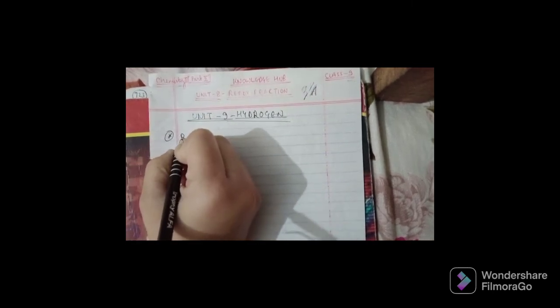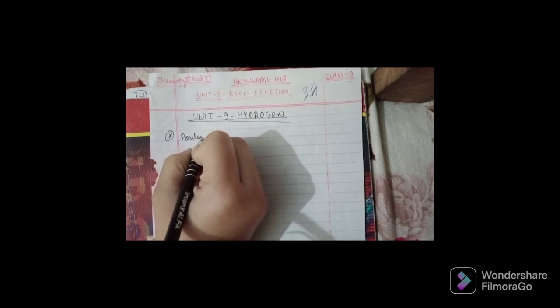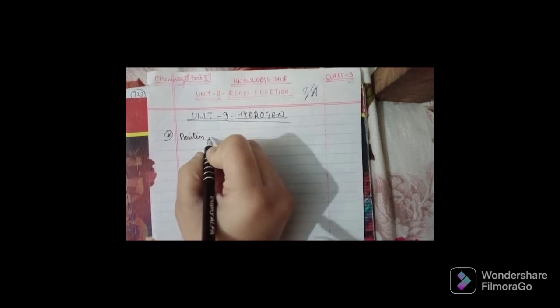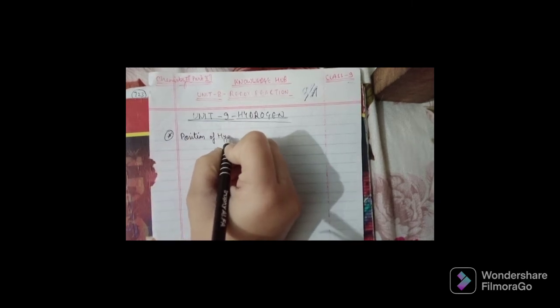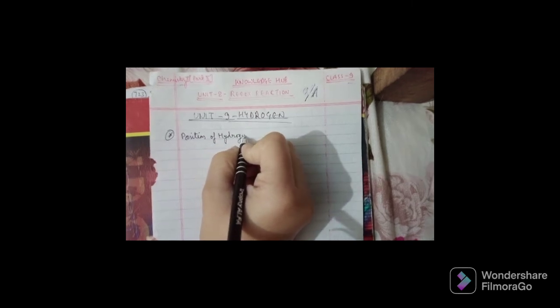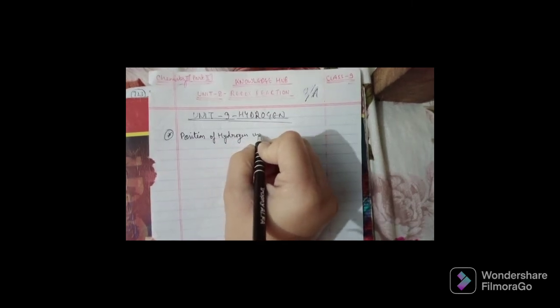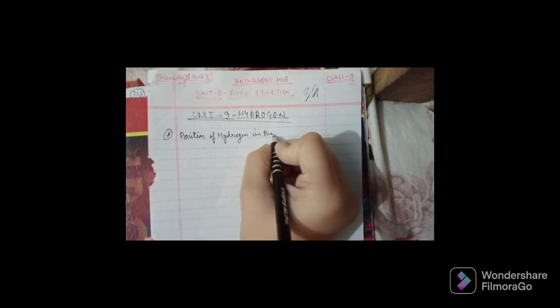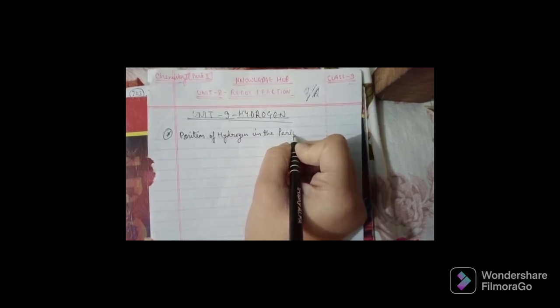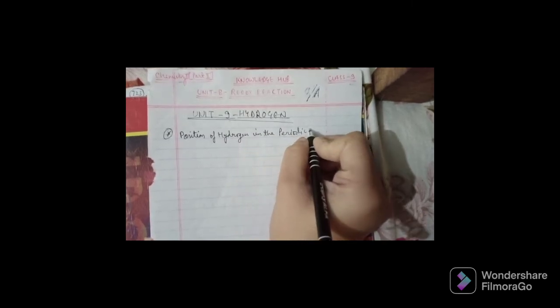So here it is: position of hydrogen in the periodic table.